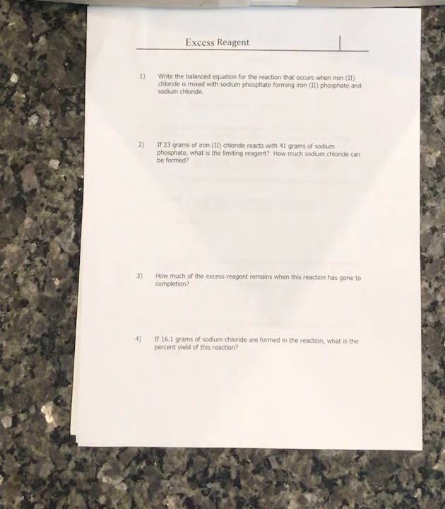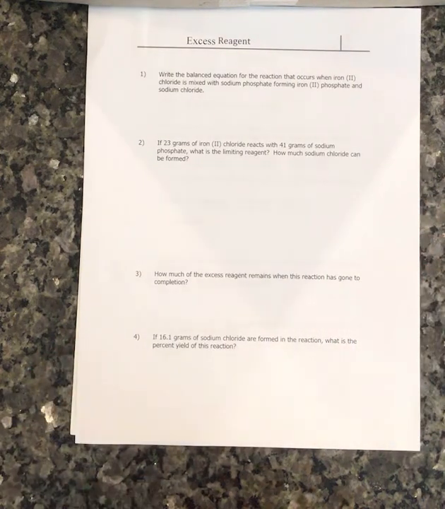Hello everyone and welcome. Today we're going to be talking about excess reagent. Now this is the last lesson in Unit 3 for us, as well for stoichiometry.